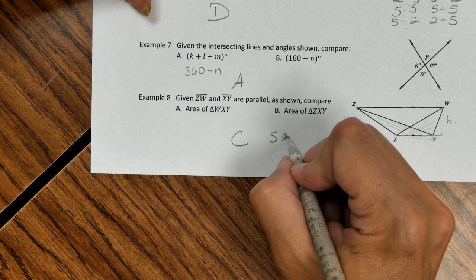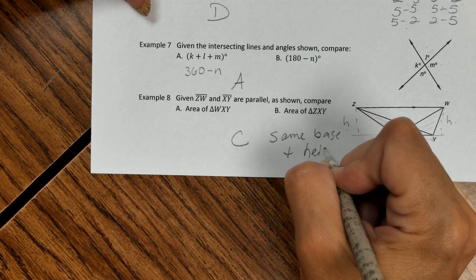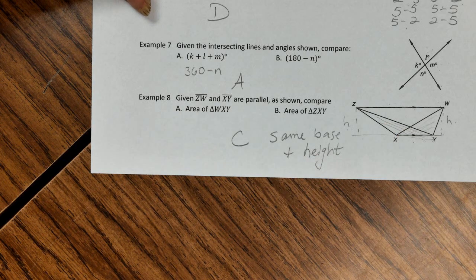Same base and height. So same area. They are equal, so that's a C.